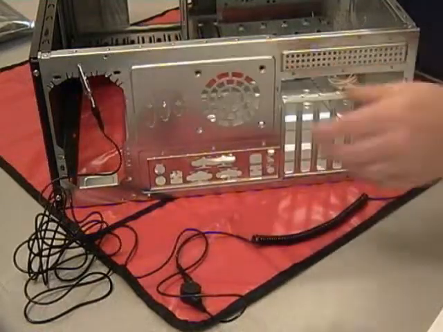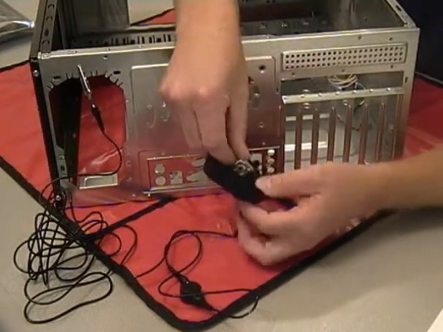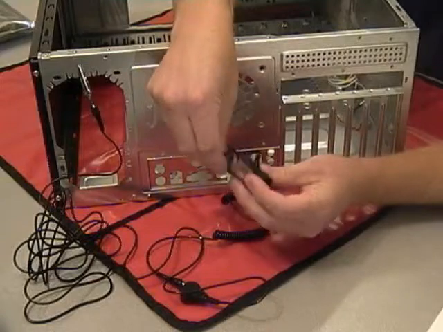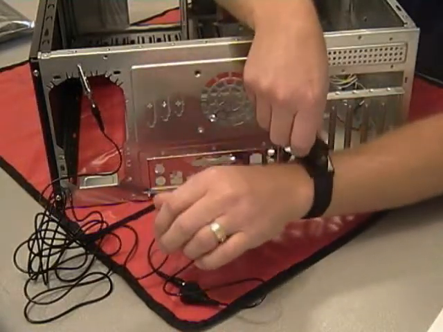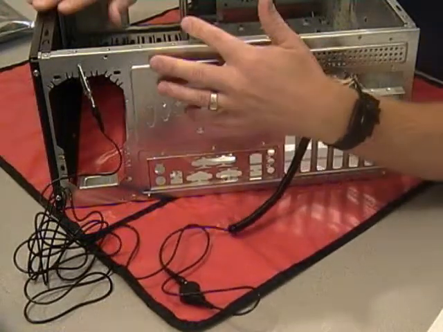And then on the other end of the mat is this band. And if you look inside, there's a little metal part right here, this touches your skin. So I slip this on like this. Now, there can be no static discharge between me and what I'm working on in this case because we're connected.